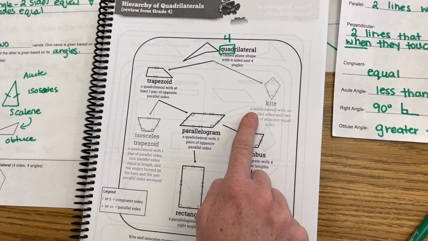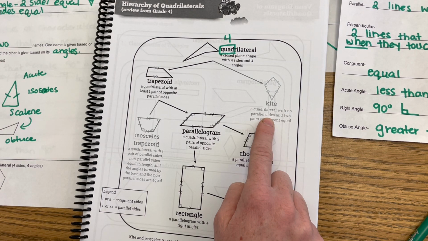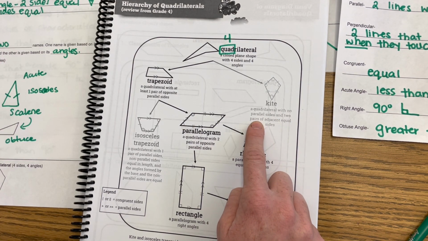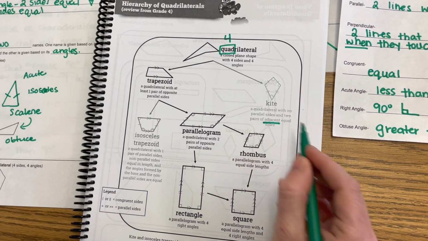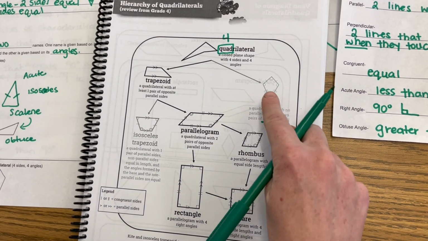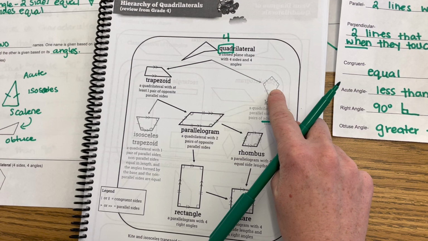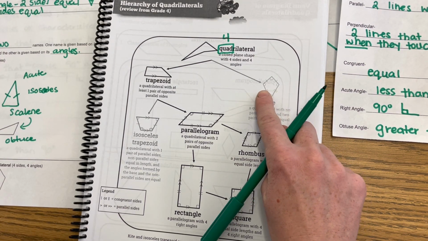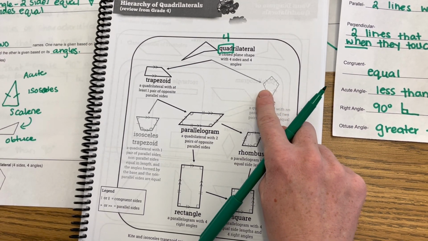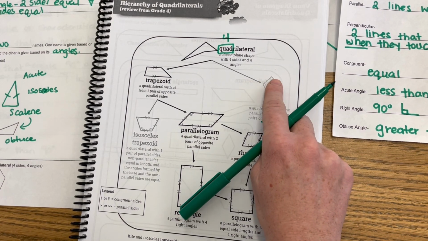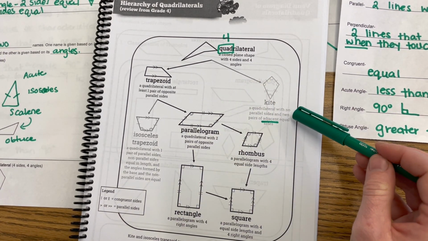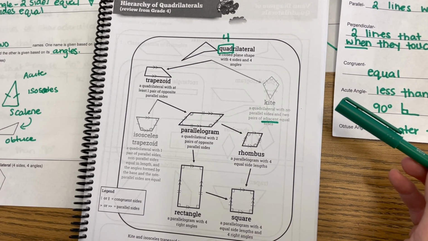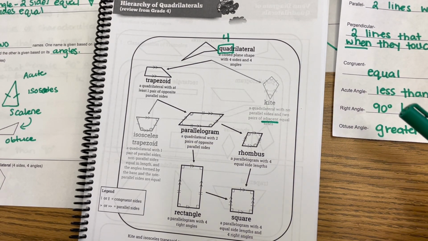A kite is a quadrilateral with no parallel sides and two pairs of adjacent equal sides. This word adjacent means next to. So these two sides are equal. They are next to, they are adjacent to each other. These two sides are equal. They are adjacent to each other, but there are no parallel sides, so it is a kite.